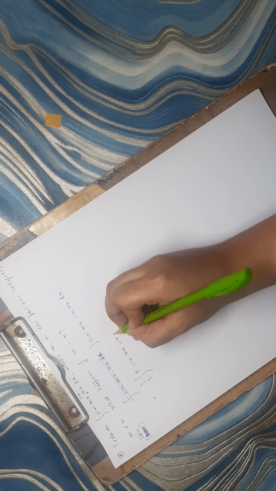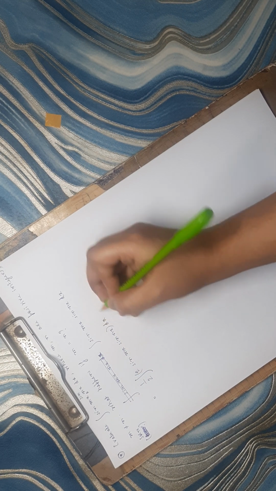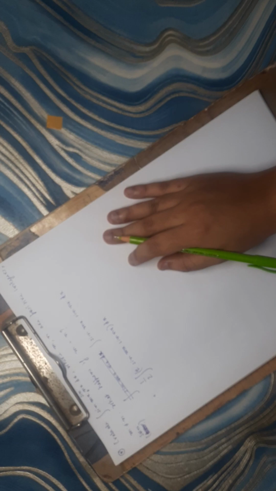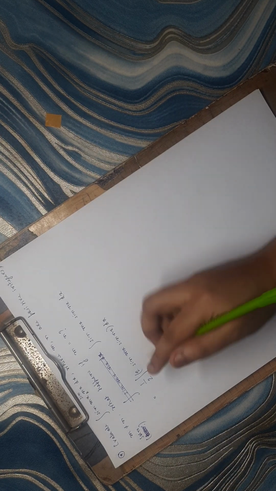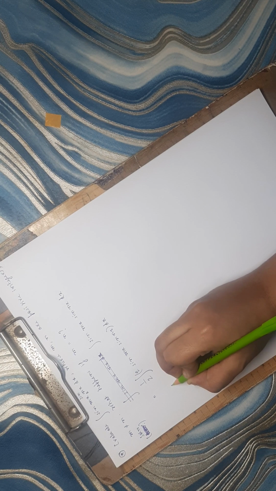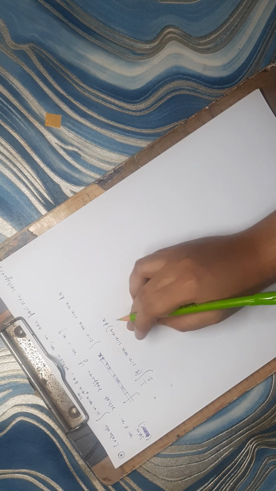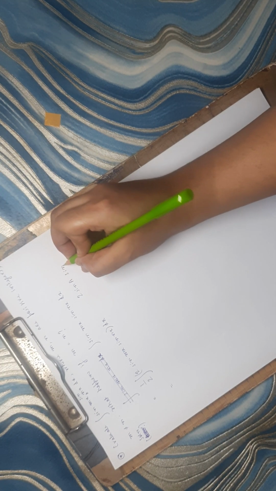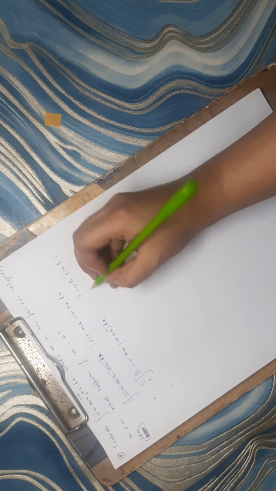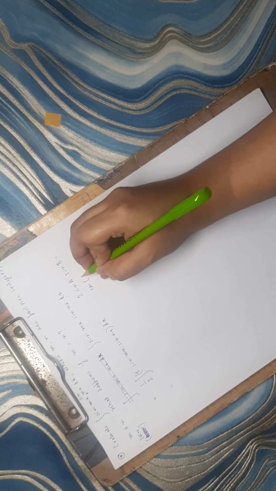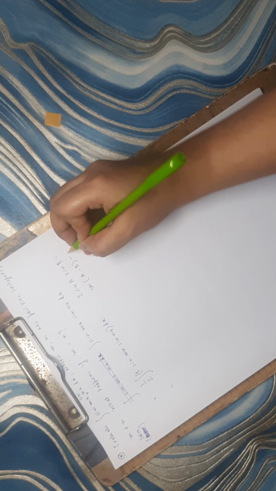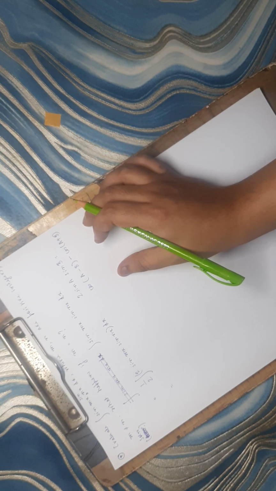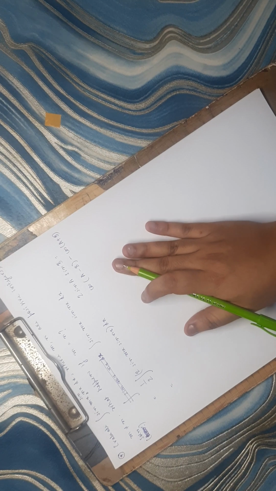It comes under a formula in trigonometry, 2 sine A sine B. This is the formula that we need here. 2 sine A sine B is nothing but cos of A minus B minus cos of A plus B. We will just apply this particular form here.